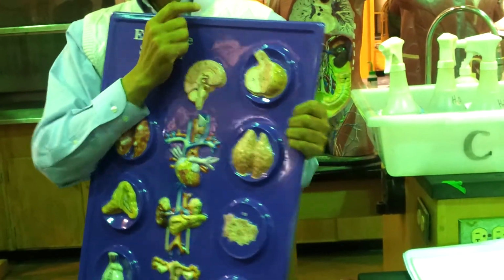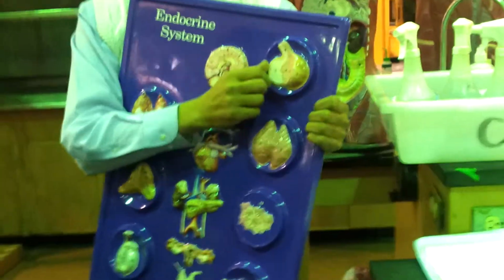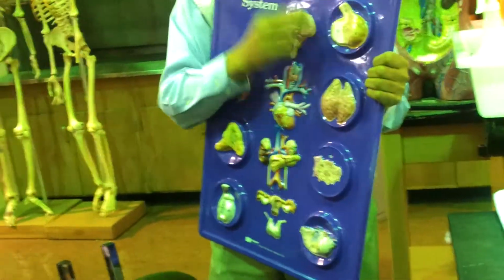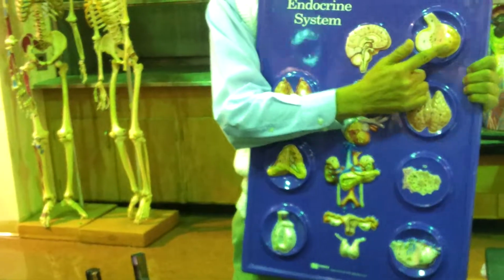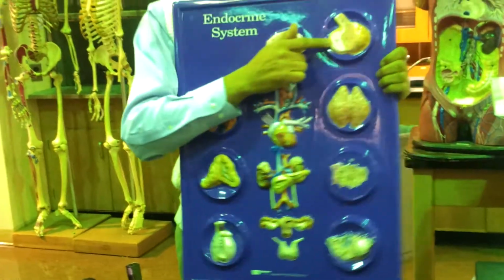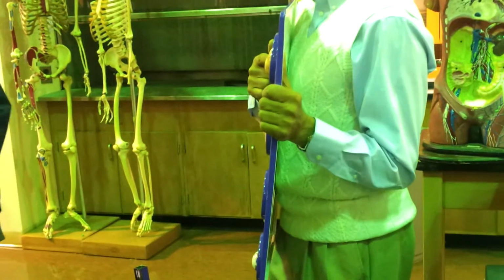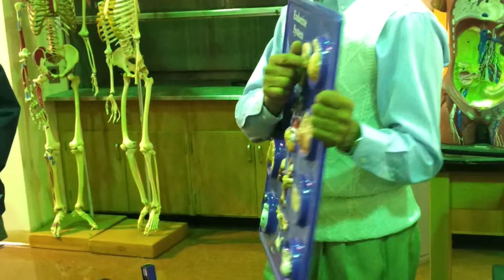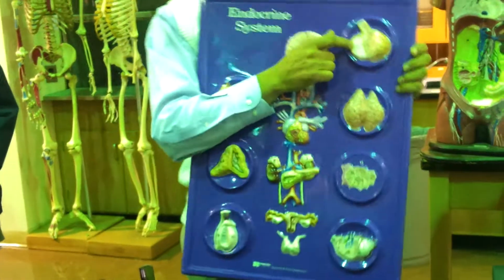Hypophysis is the pituitary gland. In this pituitary gland, there are two parts. Anterior is called adenohypophysis. Posterior is called neurohypophysis. I will tell you the functions next time in the lecture. Alright?